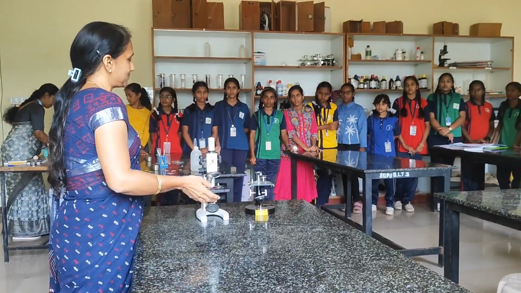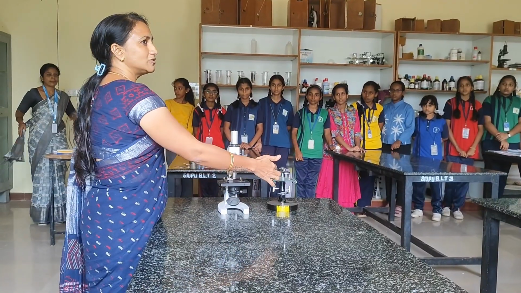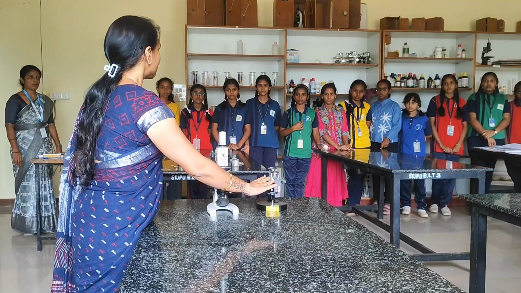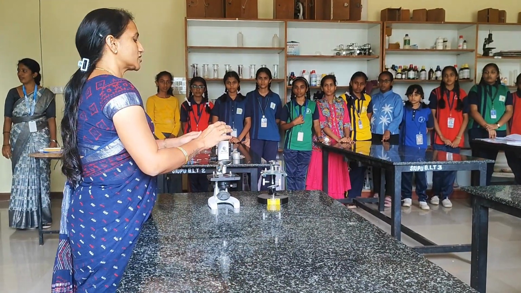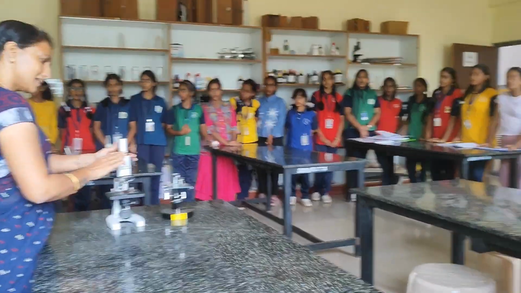There is also another type. So what is this, and this microscope? Do you all know the difference? This is called a simple microscope. Alright? And this is called a compound microscope. What is it called? Compound microscope.